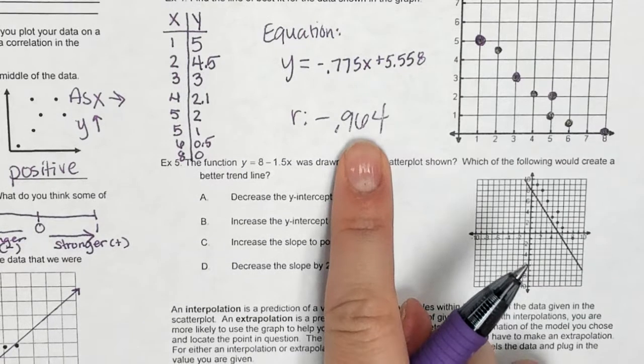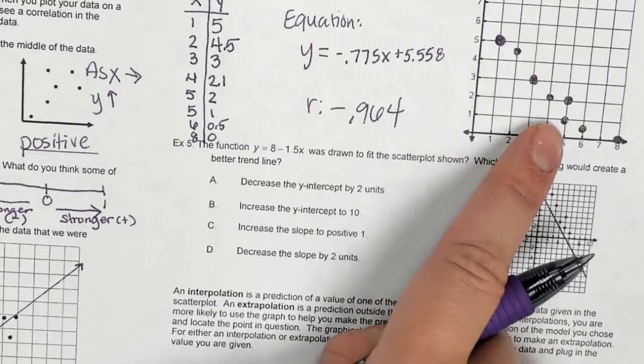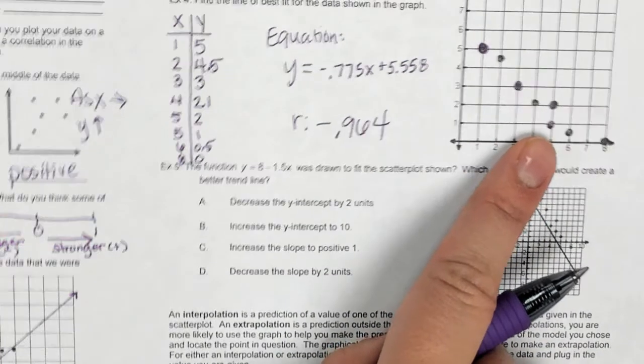So what kind of correlation is that telling us? Strong negative, right? Which makes sense. Those are pretty tightly in a line, almost.